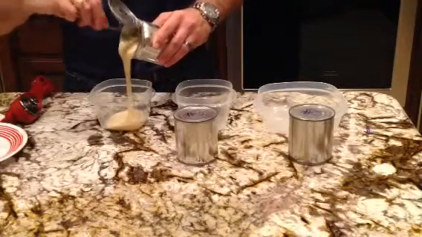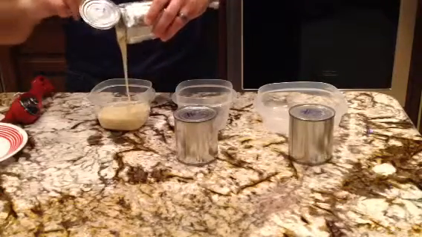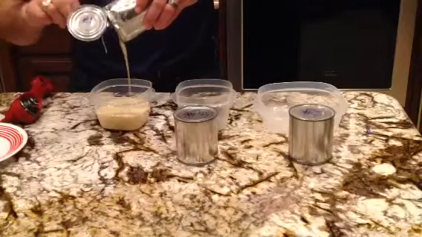Now, as you can see, it has a light color, it has some viscosity to it, but it does flow freely into the next container.